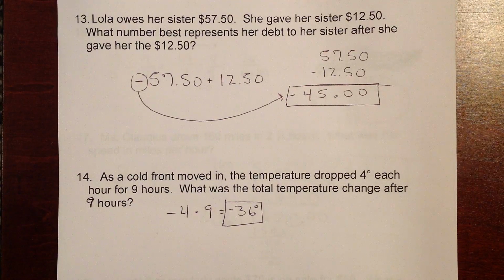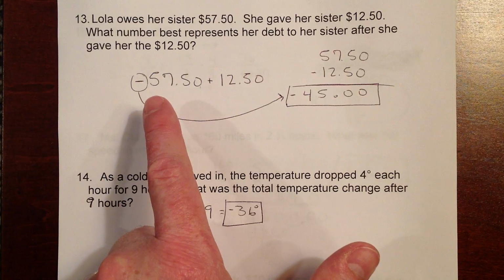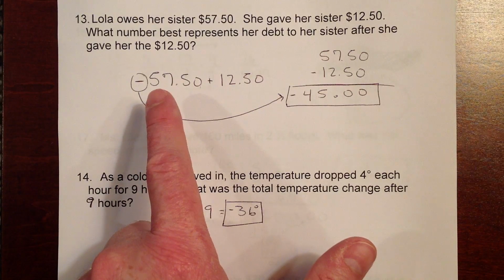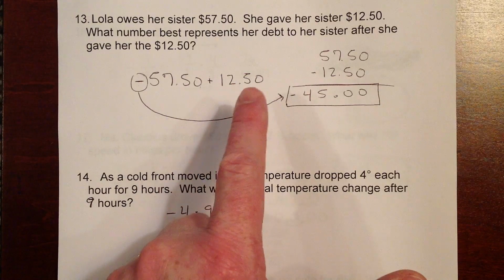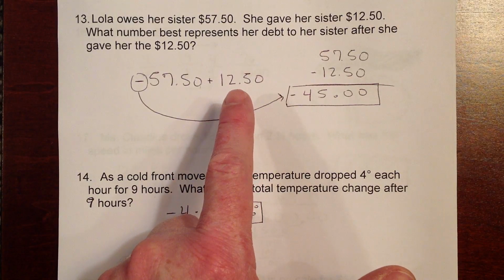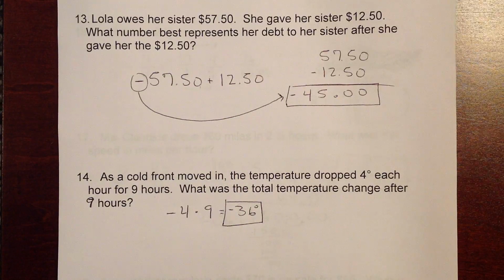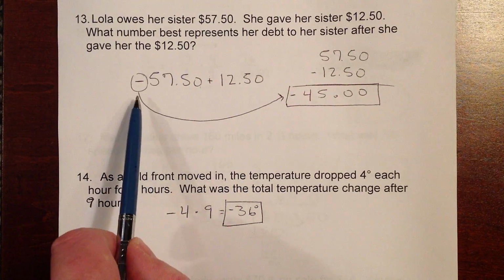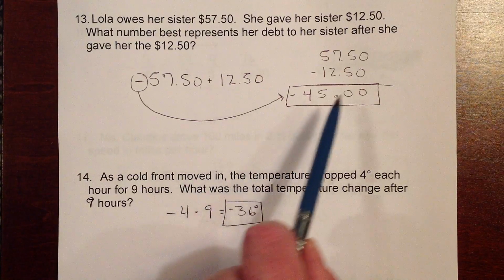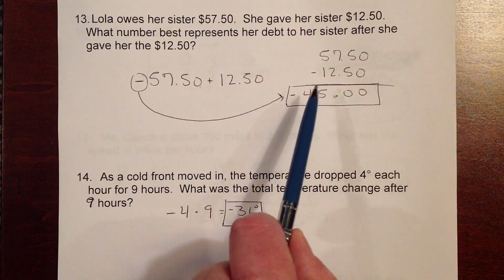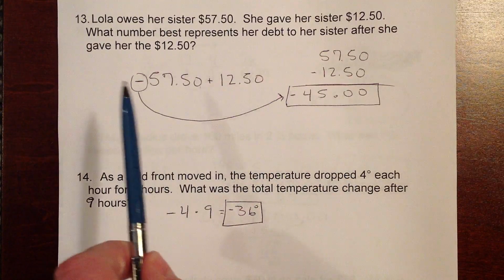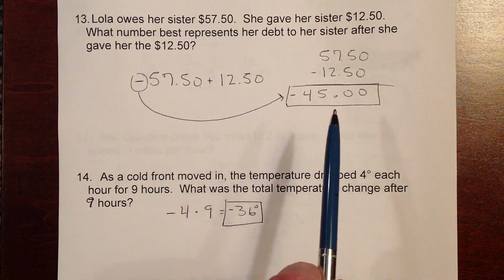Lola owes her sister $57.50, but she gave her back $12.50. What number best represents her debt to her sister after she repaid her that $12.50? We simply set that up as what she owed her before, and debt is almost always represented as negative. -$57.50 plus $12.50. Same signs, add and keep. Different signs, because this is a negative and this is a positive, subtract. So we're going to say $57.50 minus $12.50 equals 45. Take the sign of the farthest number, then you'll be exact.